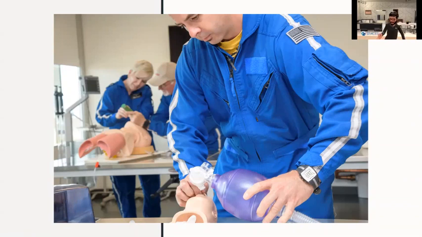Yes, we also work with Border Patrol. They have military helicopters, much different. This is just one example of the many people that come in to practice with us. As you can see, more bagging going on. They practice intubating as well.